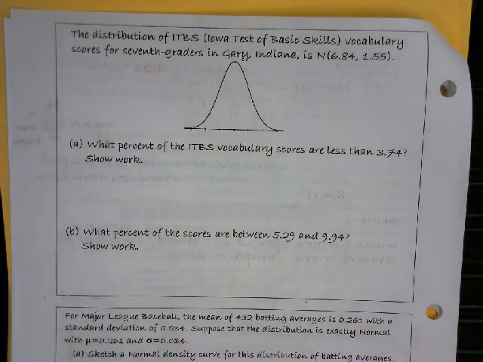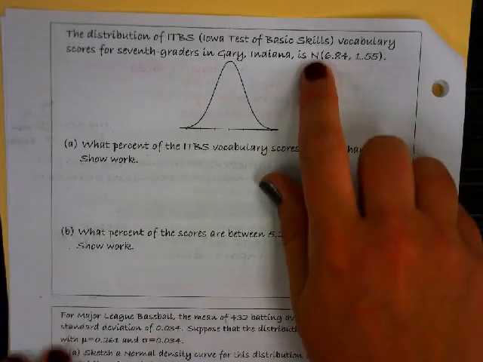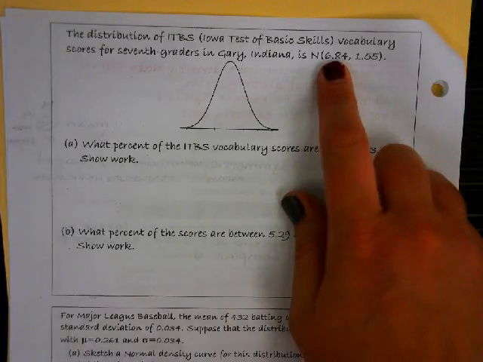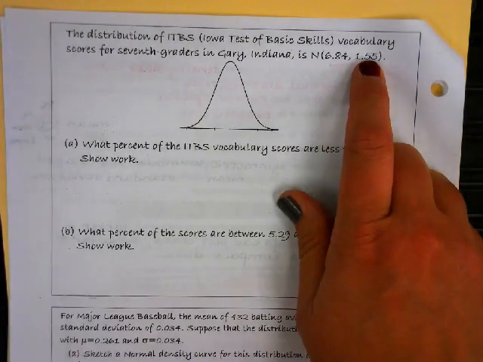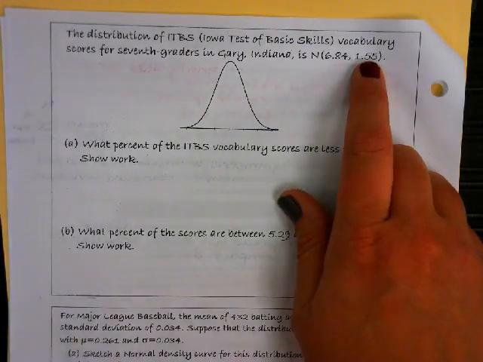So the distribution of ITBS, Iowa Test of Basic Skills, vocabulary scores for 7th graders in Gary, Indiana, is normal with a mean of 6.84 and a standard deviation of 1.55. Notice how I read that. N tells me it's normal. The first number tells me the mean. The next number tells me the standard deviation. They're always given in that order. So if it's got a capital N, it's a normal curve or a normal distribution. Then I have my mean and my standard deviation.